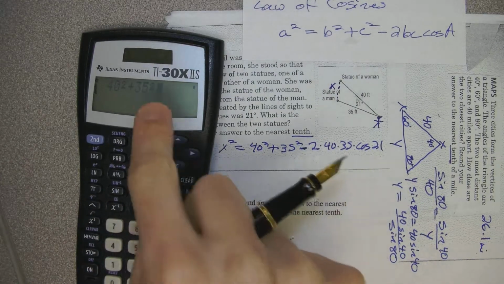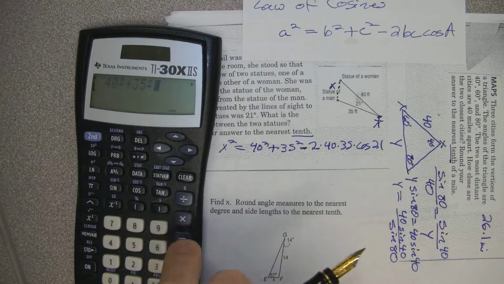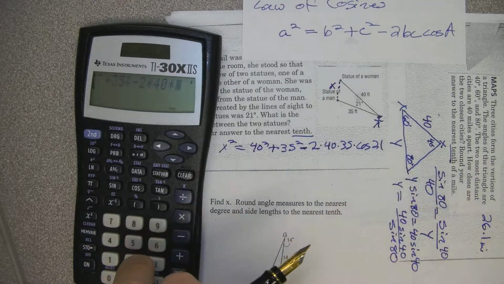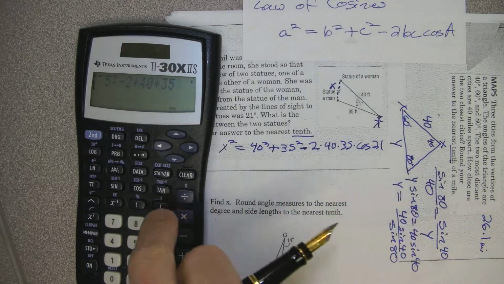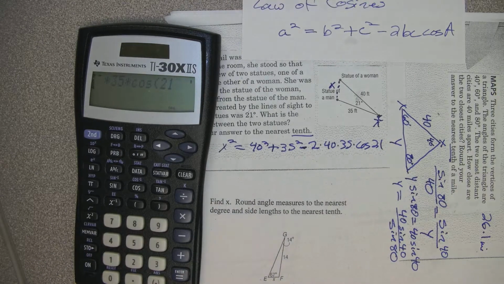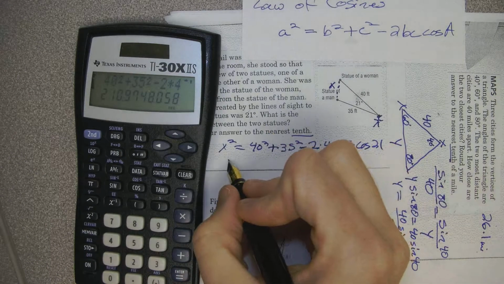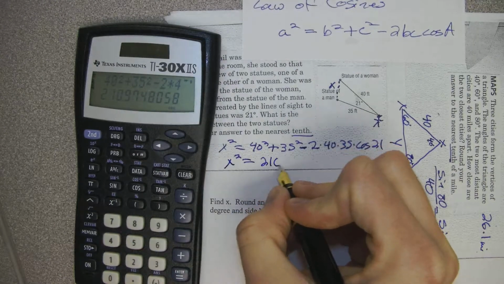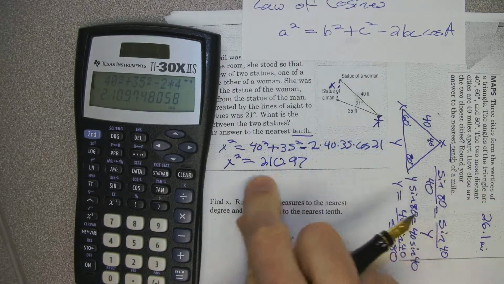35 squared. Got to make sure you're entering it in correctly. Minus 2 times 40 times 35 times cosine of 21. Hit enter. And we get that. So I'm going to write it down. X squared equals roughly 210.97. Now notice, I'm just writing this down for myself.